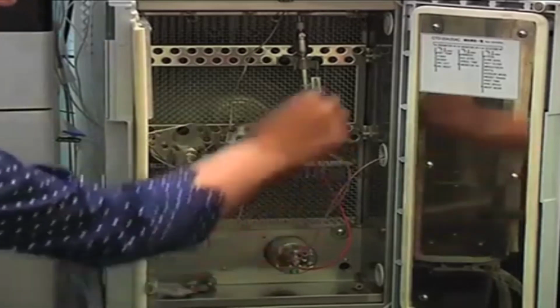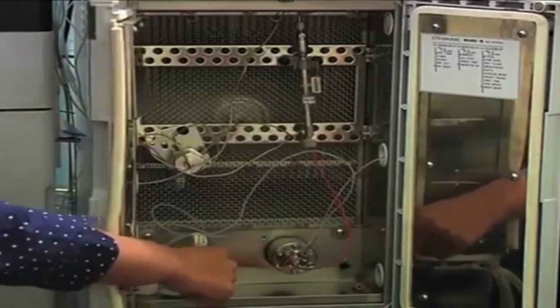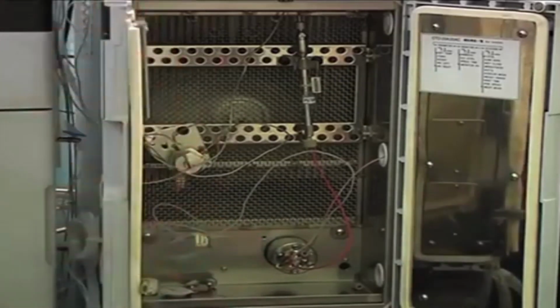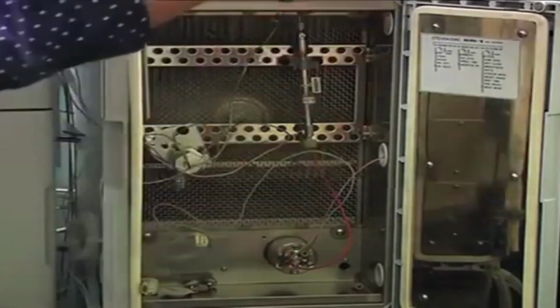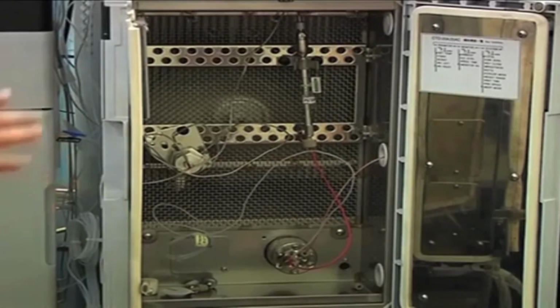Okay, here you can see the column outlet is coming to this particular valve. There is another line which is going to the waste, and another which is going to the MS. Okay, so I can give a command that from 1 to 10 minutes, pass the flow to the MS, and once all my peptide peaks are eluted, direct the flow to waste. So it will not contaminate my mass spec.